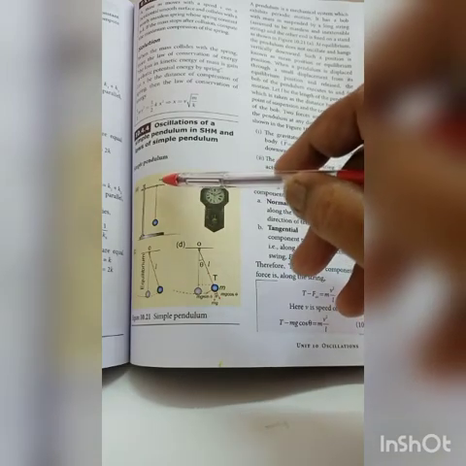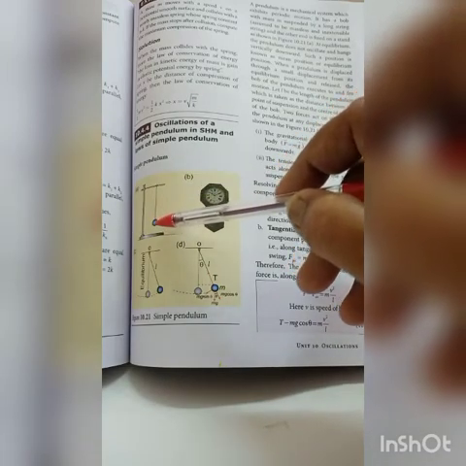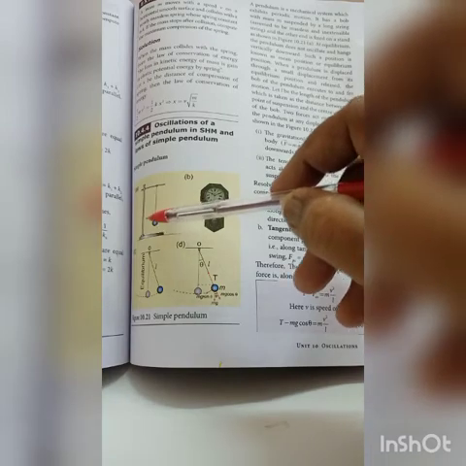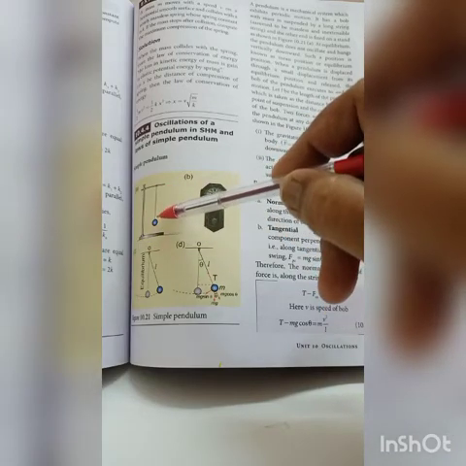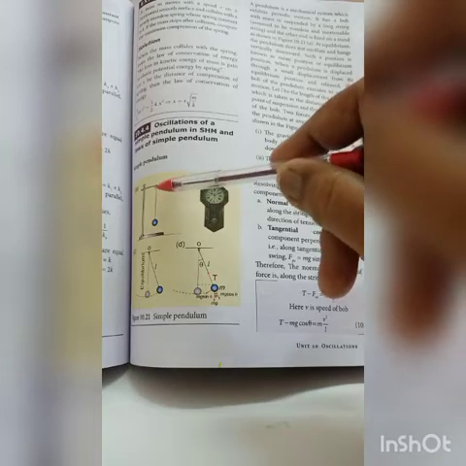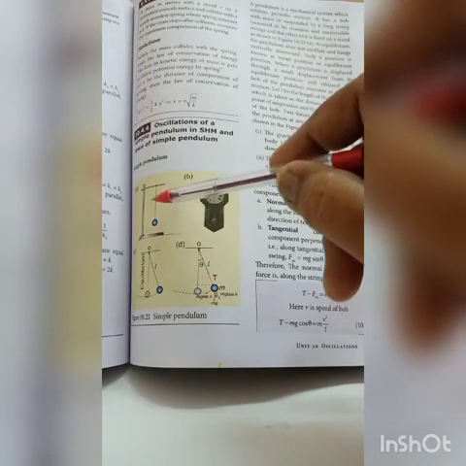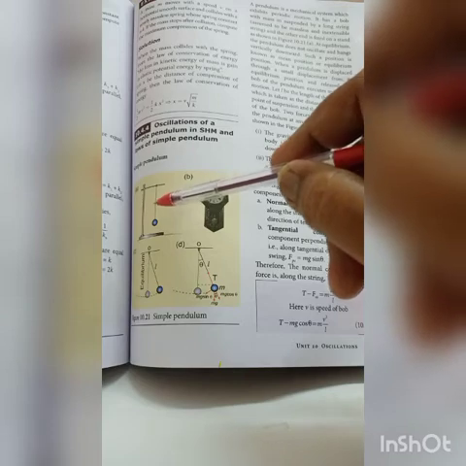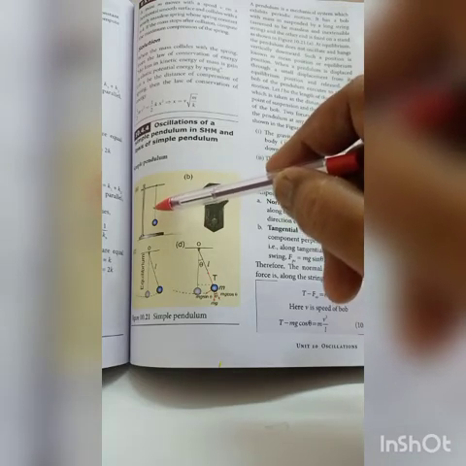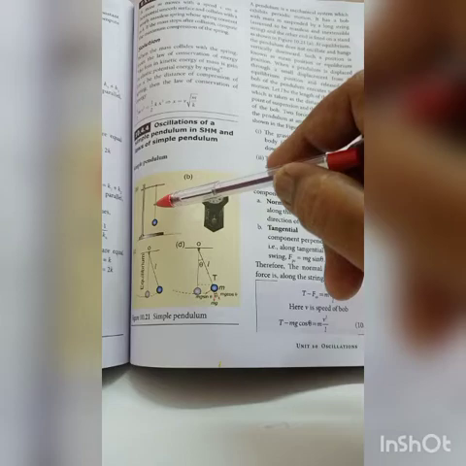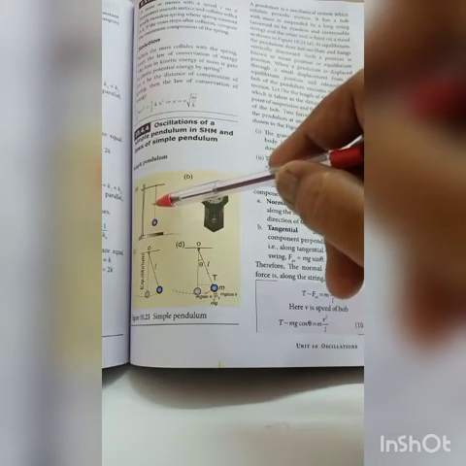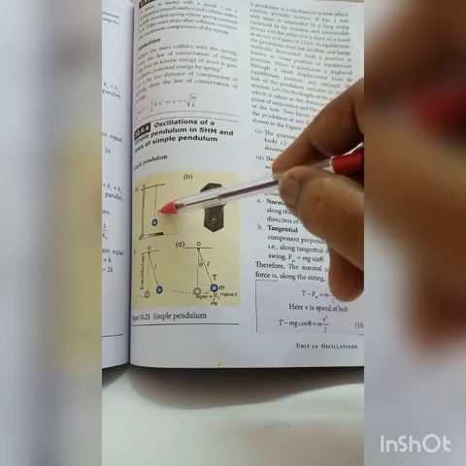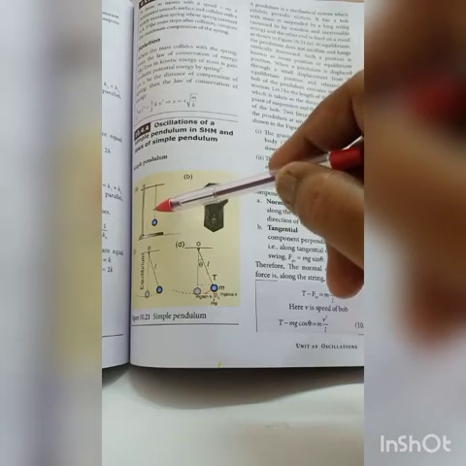One end of the string is fixed to a rigid support and the other end is fixed to the bob at the equilibrium position. This is the equilibrium position of the simple pendulum. At the equilibrium position, the bob does not oscillate and it hangs vertically downwards. This position is called the mean position or equilibrium position.